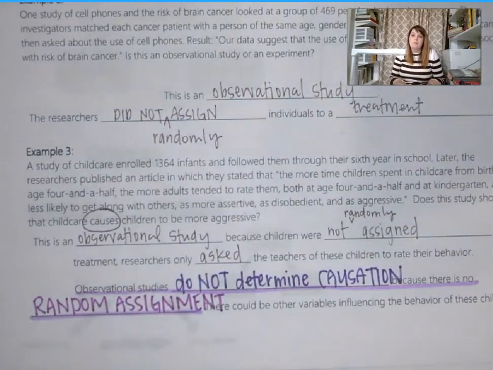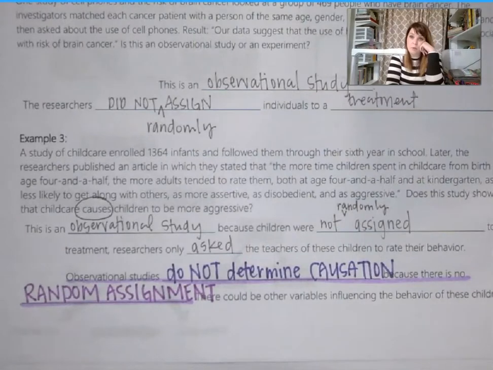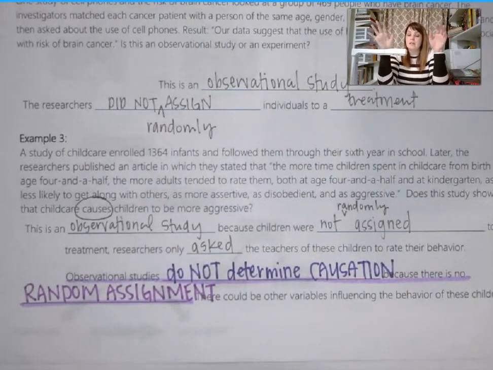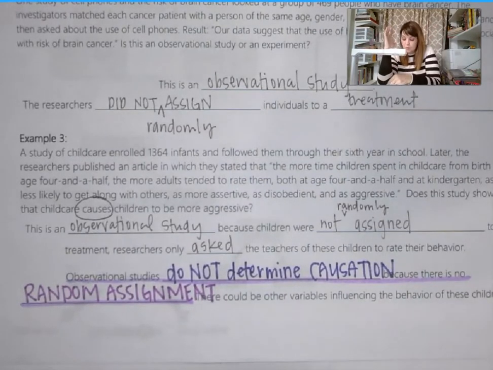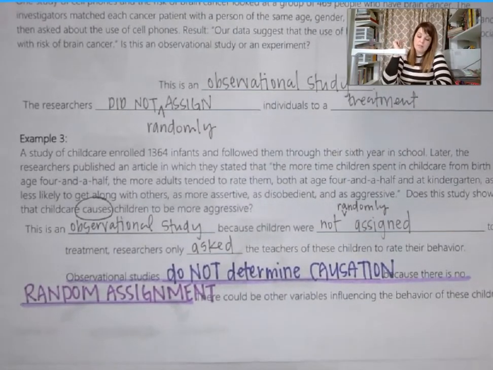In sampling, we can randomly select our sample, but we're not randomly assigning them to a group or imposing a treatment. So the biggest difference between an observational study and an experiment is that a study has random selection, but an experiment has random assignment, and it's the random assignment that allows you to show causation. The reason why is because without random assignment, there could be other variables influencing the behavior of these children.